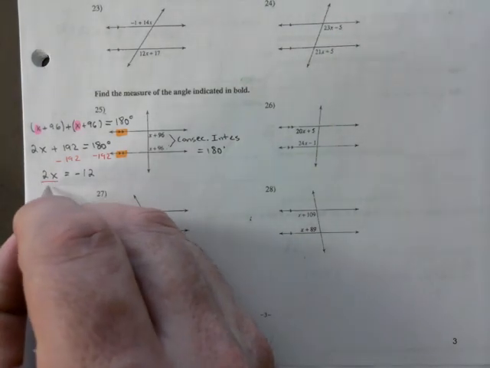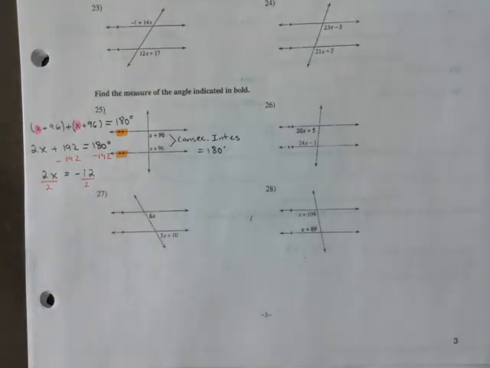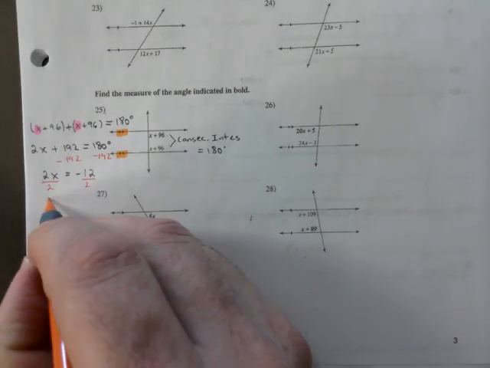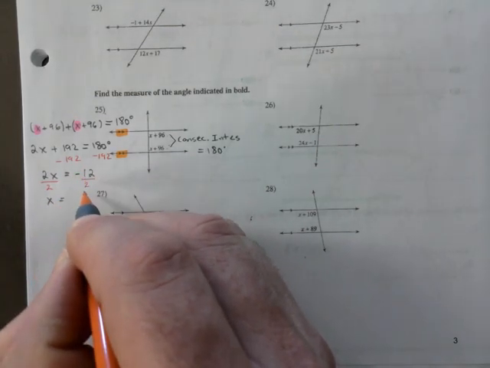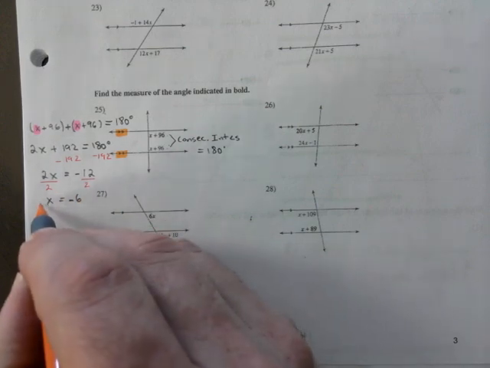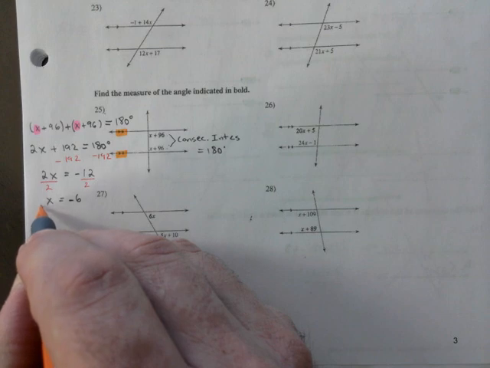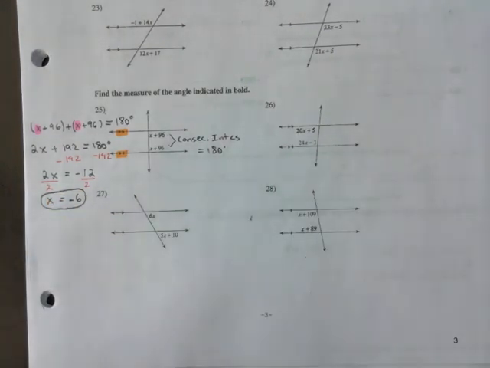And then you divide by 2. And so x is equal to, negative divided by positive is negative, negative 6. I'm going to circle it. But you're not quite done here in this one.